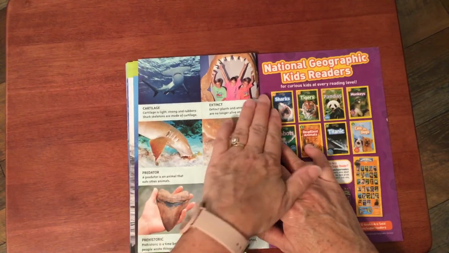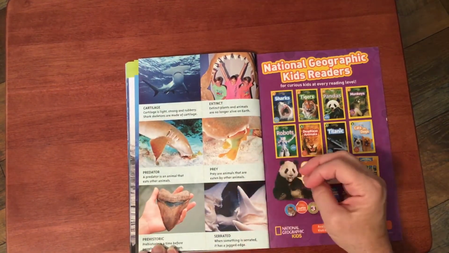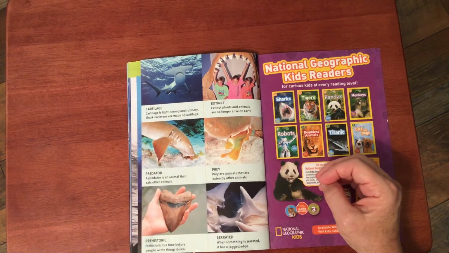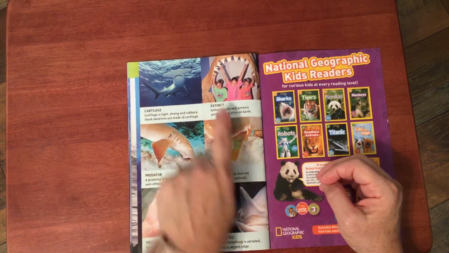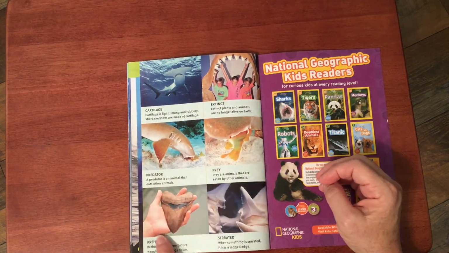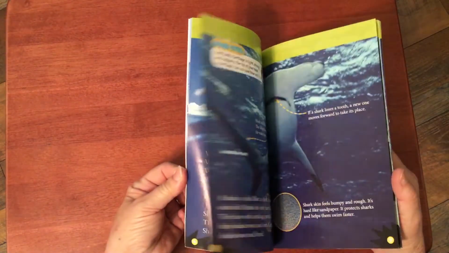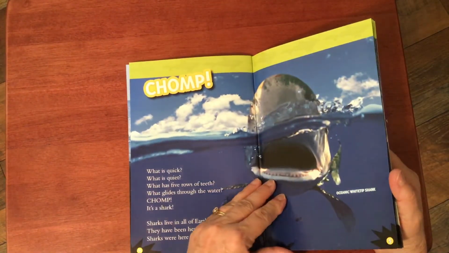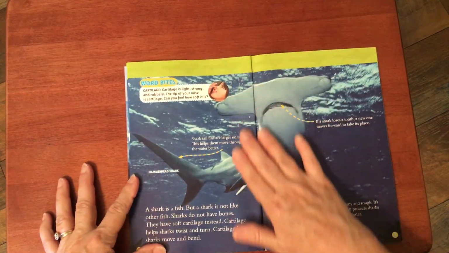Okay, so this is the back of it, and this is called the glossary. If you see a glossary in a nonfiction book, it's just going to tell you words that you might need to know the definition of. So it had cartilage, extinct, predator, prey, prehistoric, serrated. You know, when it says cartilage, it makes me think maybe I skipped a page. Because this was the page I skipped. That's what I was thinking.